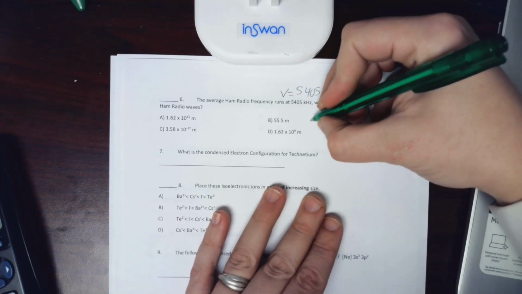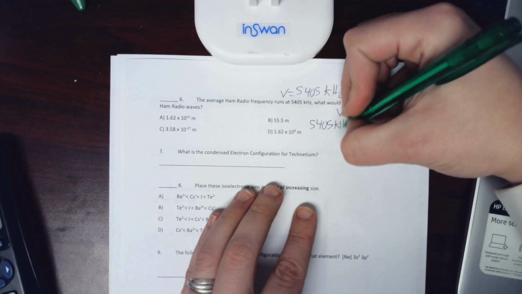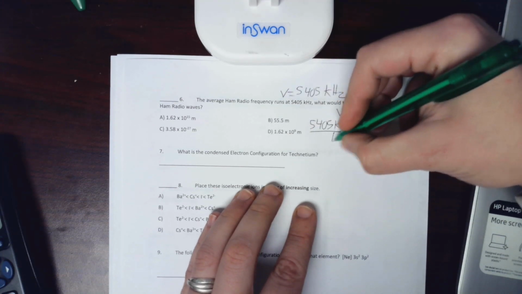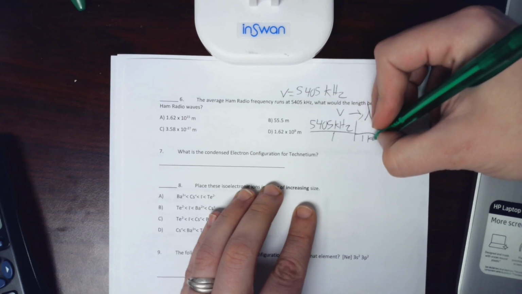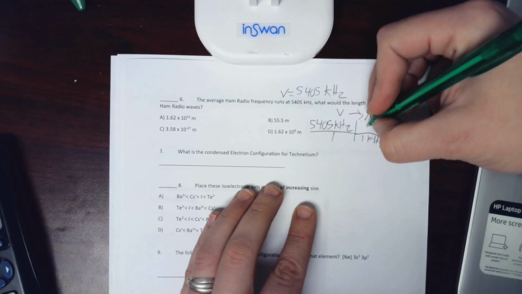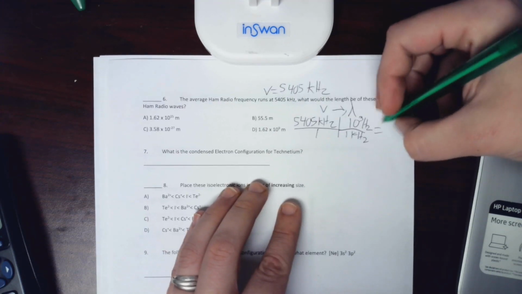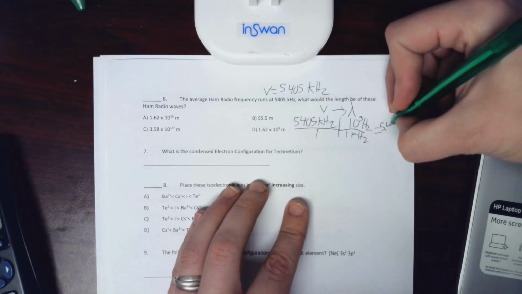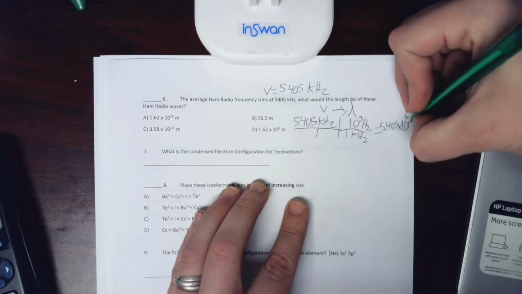The first step is to turn our kilohertz into hertz. In 1 kilohertz there is 1,000 hertz. So my frequency is 5.405 times 10 to the 6th hertz.